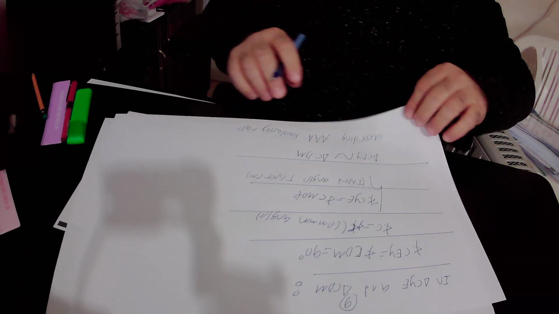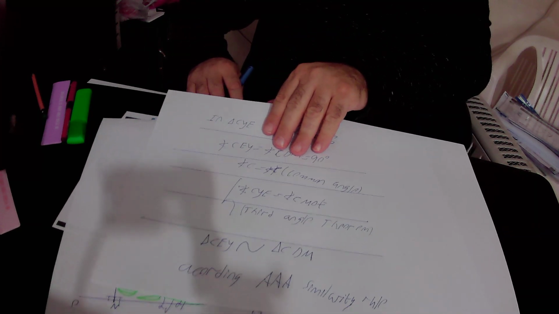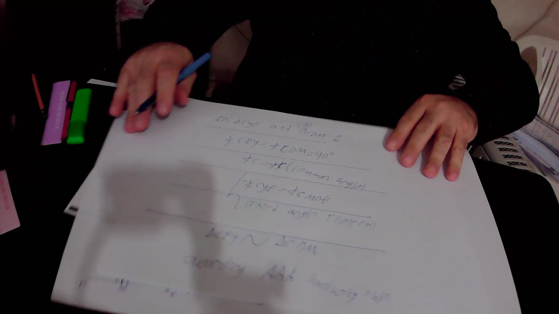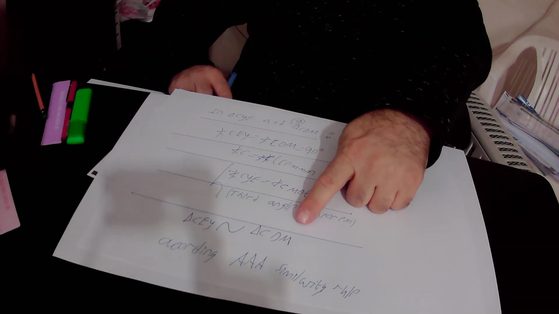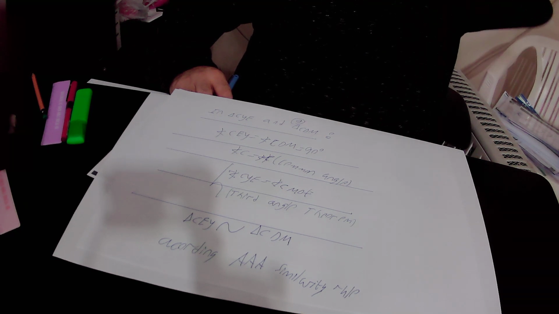I will repeat again. We actually proved that triangle CEY is similar to triangle CDM according to the angle similarity rule.